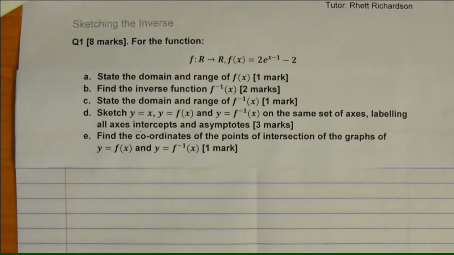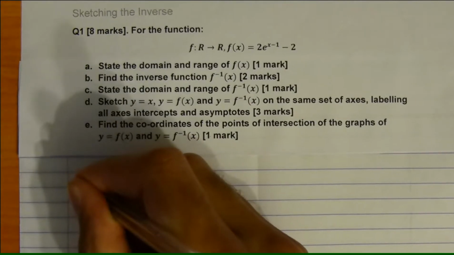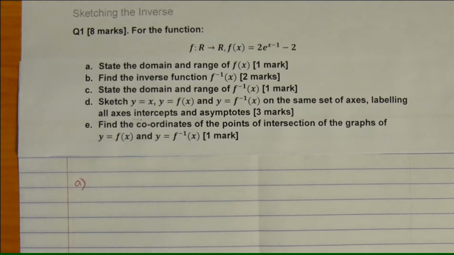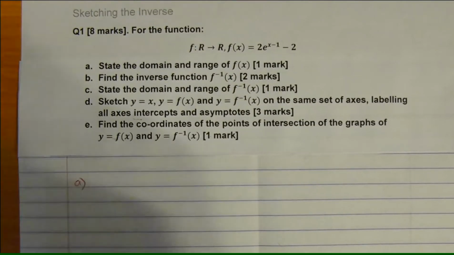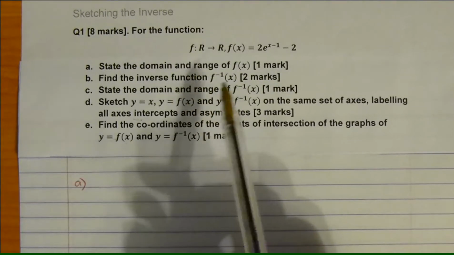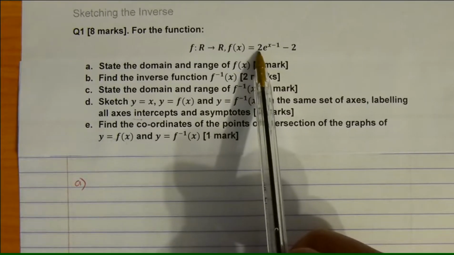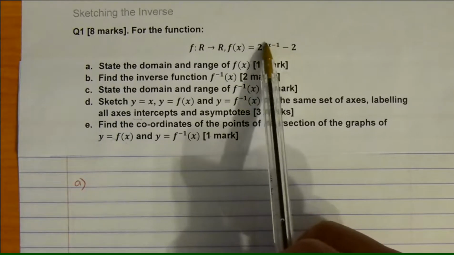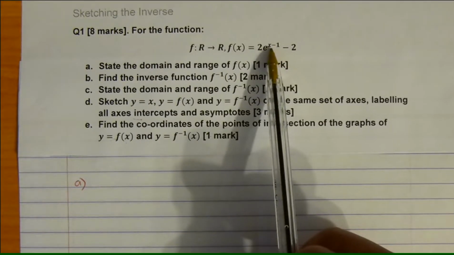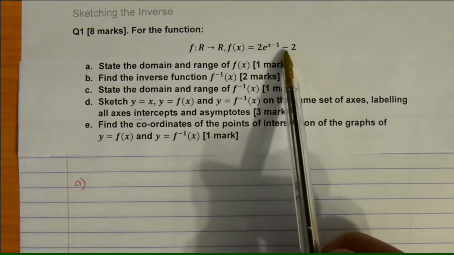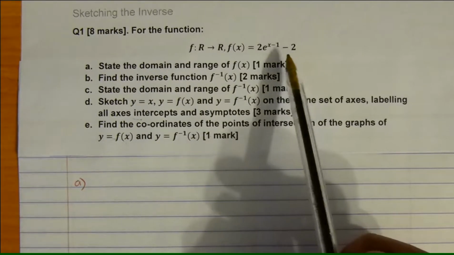So part A, in order to find the domain and range of the function, I like to just consider the transformations that have been undertaken from the basic graph of y equals e to the x. So if we look at this, we have a dilation of factor 2 from the x-axis. We've moved the graph to the right by 1, a horizontal translation right, parallel to the x-axis, and a vertical translation downwards by 2 units parallel to the y-axis.